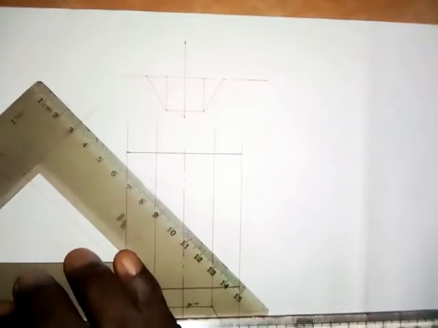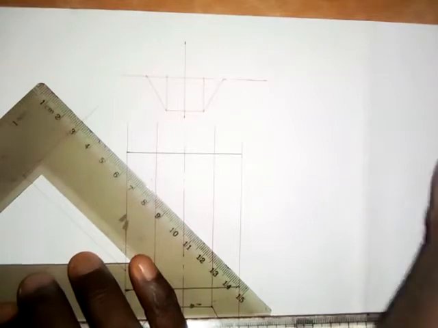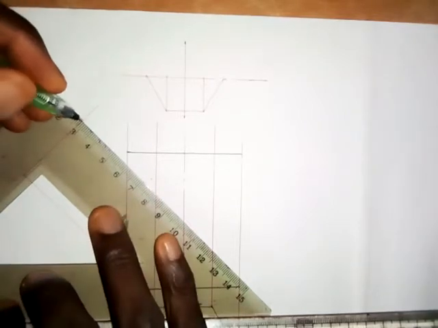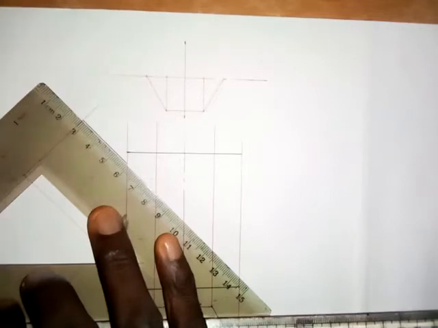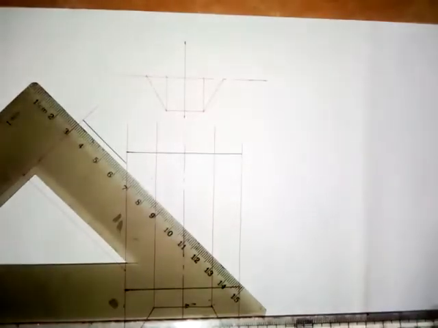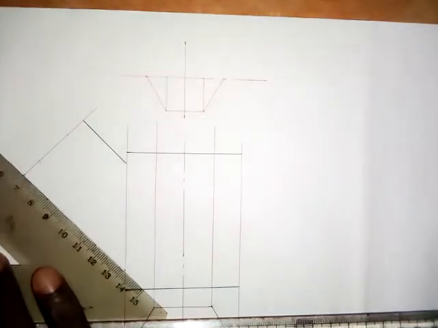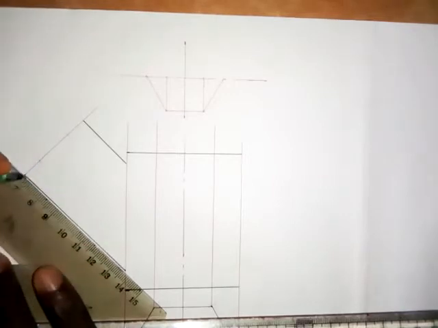So with my 45 degree set square, this line is going to be a thick line. I make it a thick line, and then the rest also, this line will be a thick line like this.